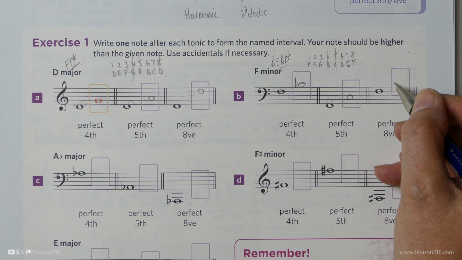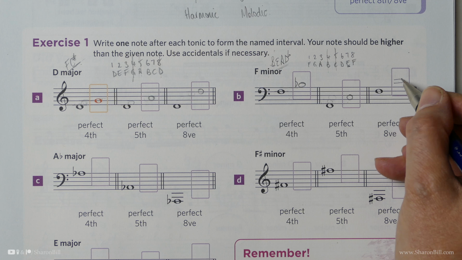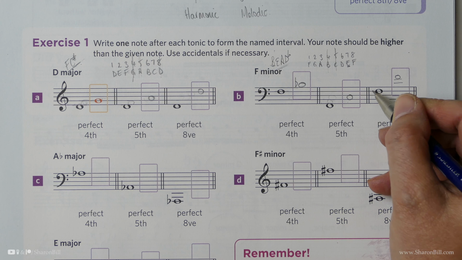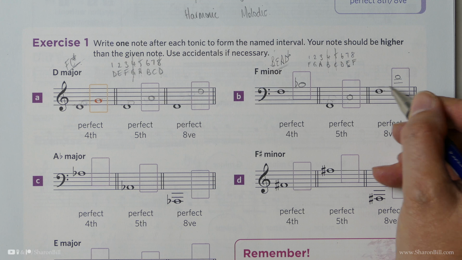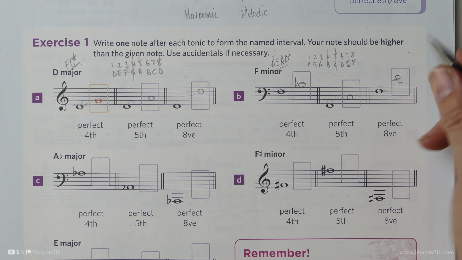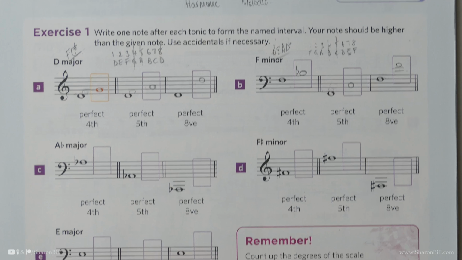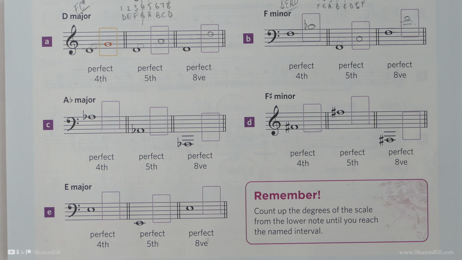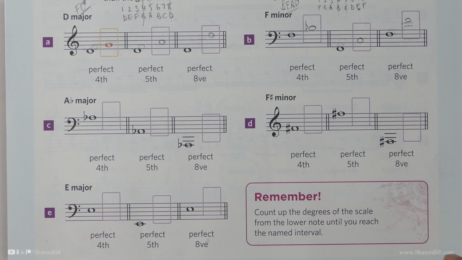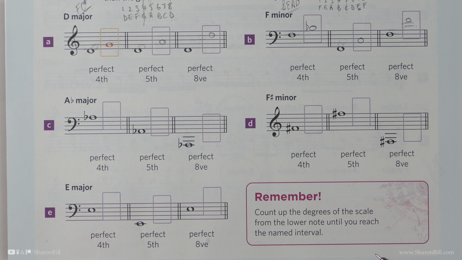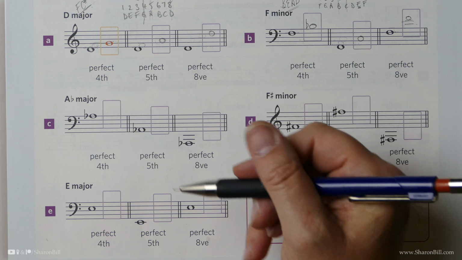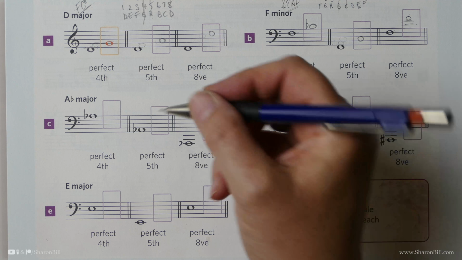And so if that's middle C, D, E, F, 1, 2, 3, line, space, line, space, line. So 1, 2, 3, 4, 5, 6, 7, 8. There's our perfect octave. And so perhaps now you feel you can just continue with the rest of this exercise 1. So do press pause, have a go, and then we'll check through these together.